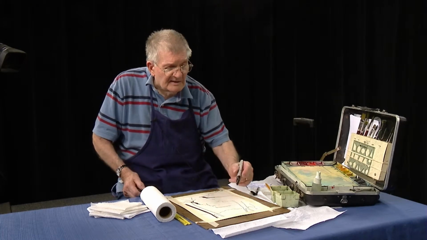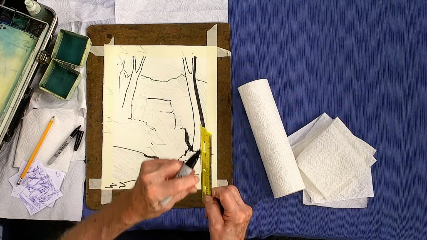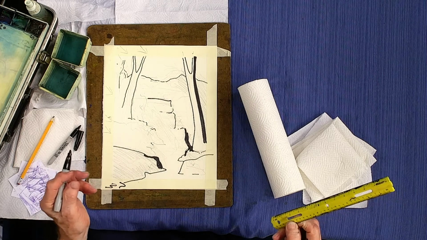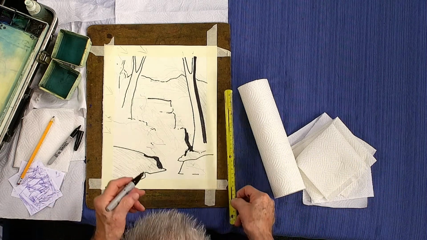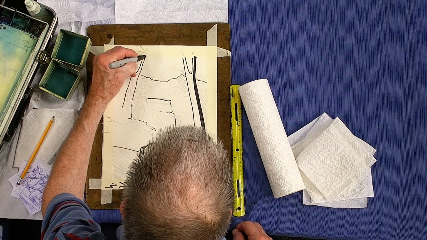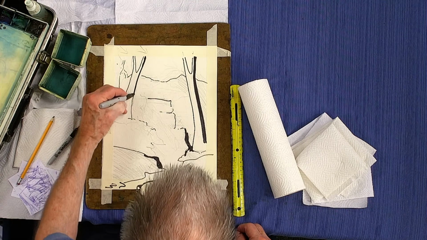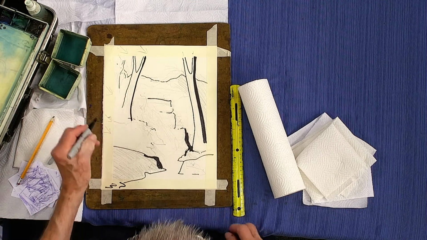A lot of times I use a ruler. I do the whole picture with just straight edges. A lot of times you probably have seen some of my work that I've had on before, where I just do everything with a straight edge. Today I'm just kind of drawing this freehand, so of course it's going to have some curves in it.